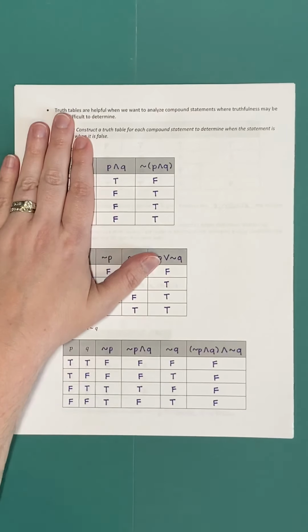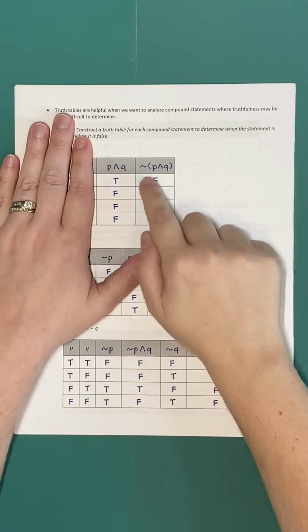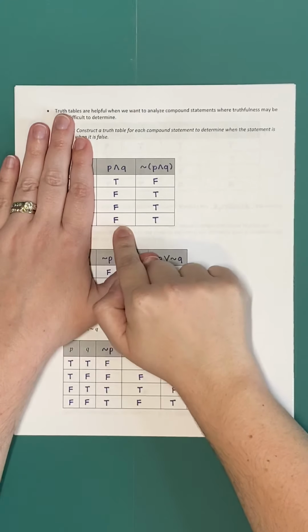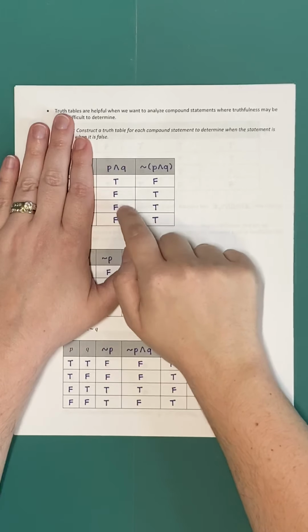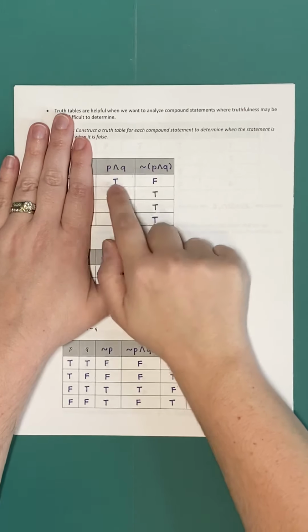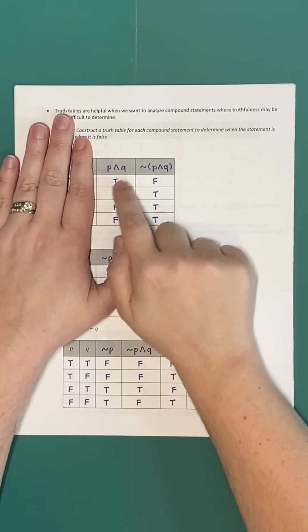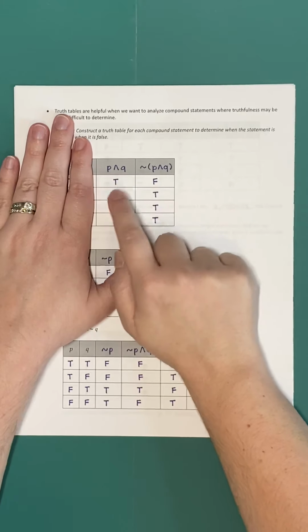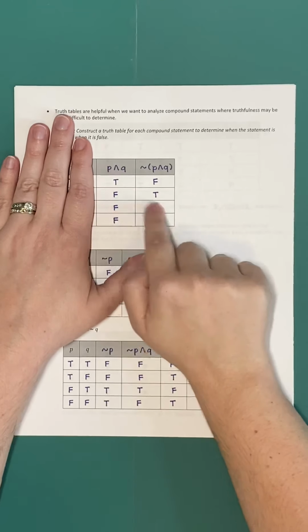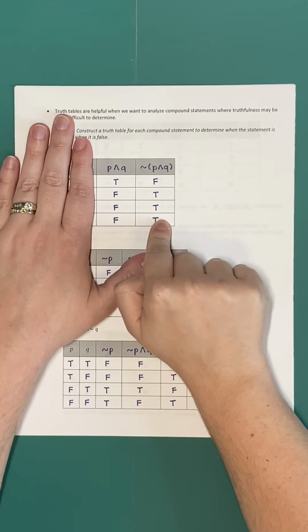We're taking the results we just found, and now we're just negating those. We're negating the most recent result. So we have true, false, false, false. We're now negating each of those values. If we take a true and negate it, we get a false. We take a false and negate it, and we get a true. So that's going to be the case also for those bottom two rows.